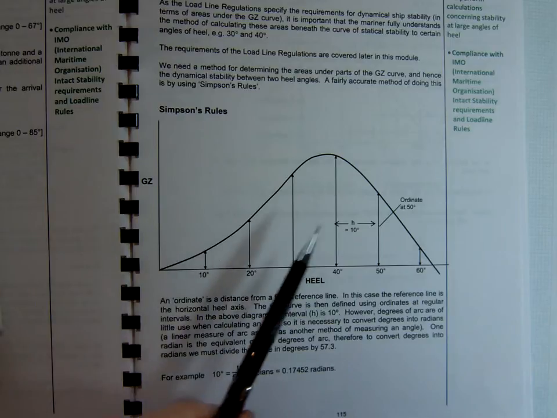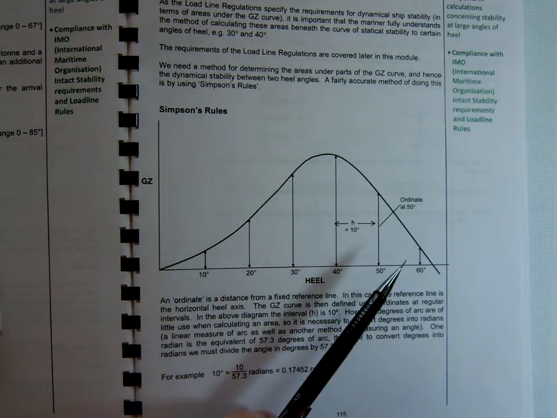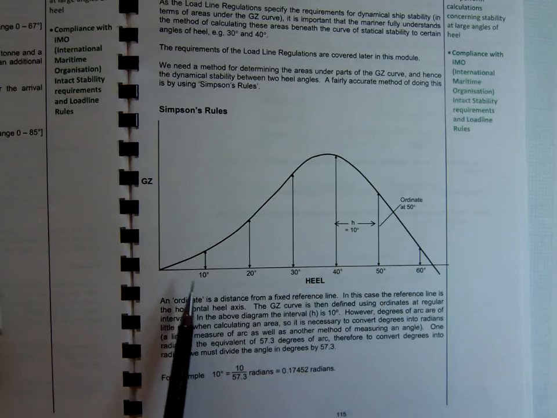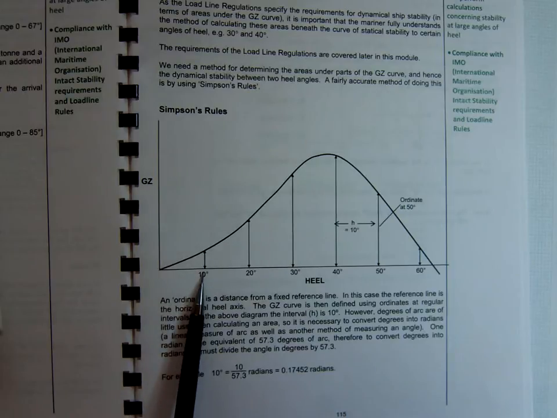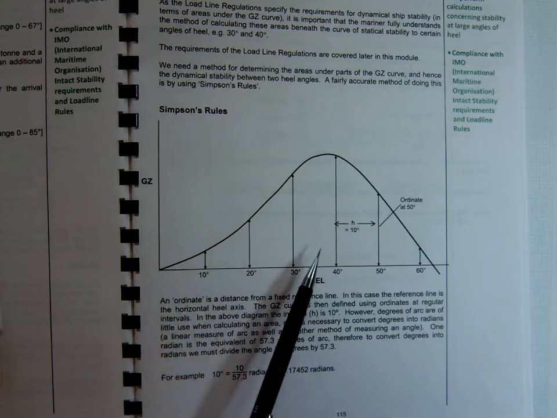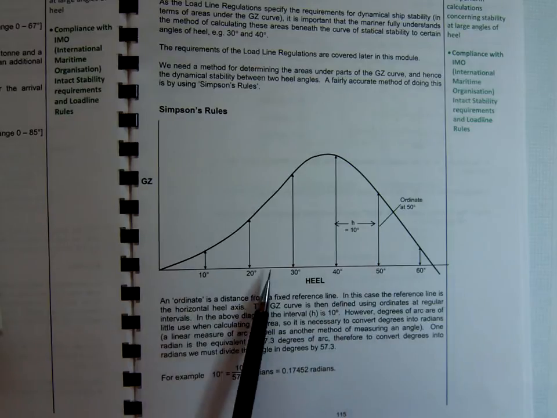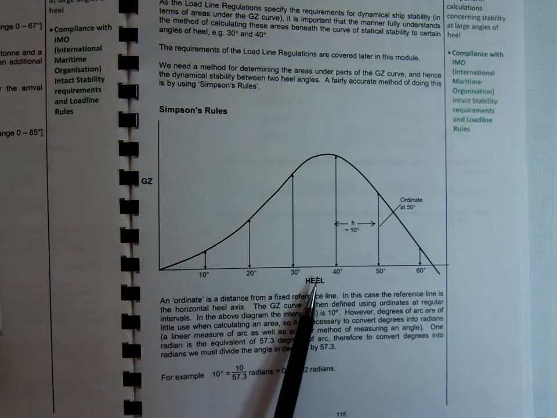When we look at the curve here, there are two values that we need to know to use Simpson's rules. We need to know that the distance between each of what we call ordinates, so all these straight lines are ordinates, this distance between them must be constant. It must be the same between every ordinate.